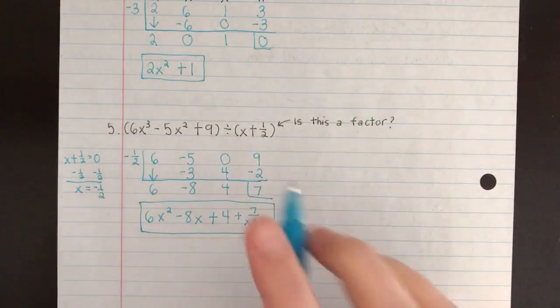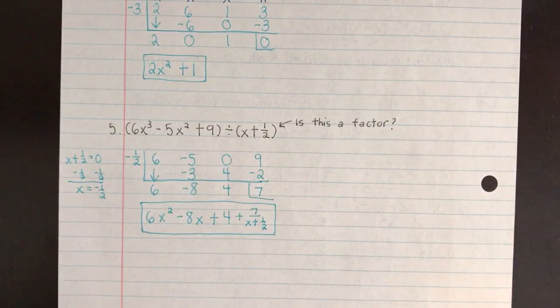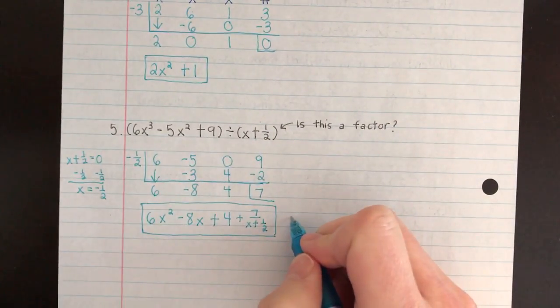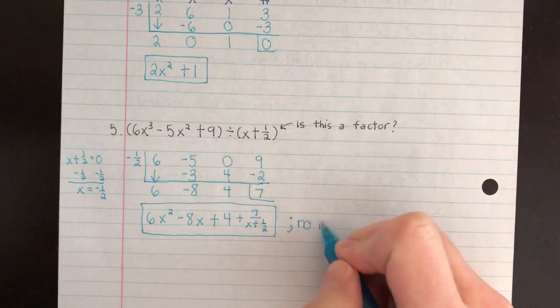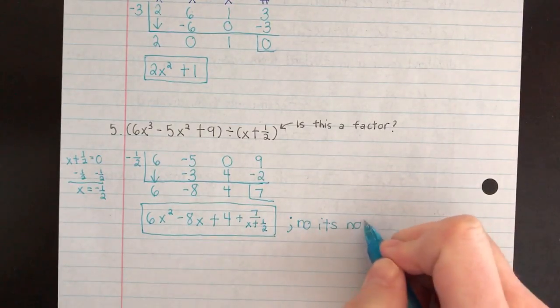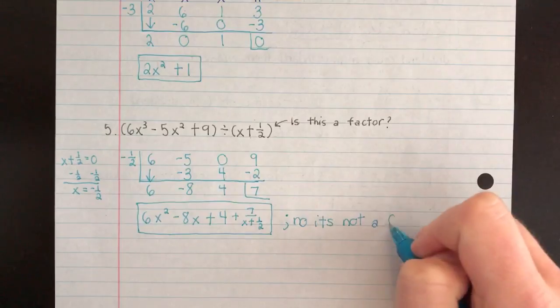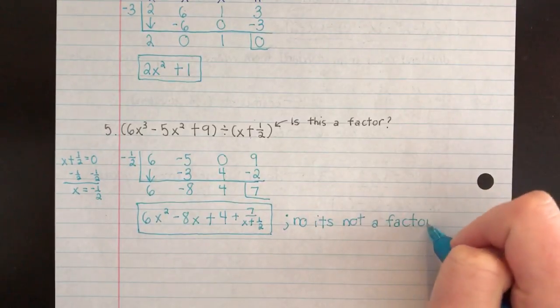Leave it like that, and then answer this question. Is that a factor? Is this binomial a factor? Well, hopefully you're saying, no way. No, it's not a factor. Why? You guessed it, because there was a remainder.